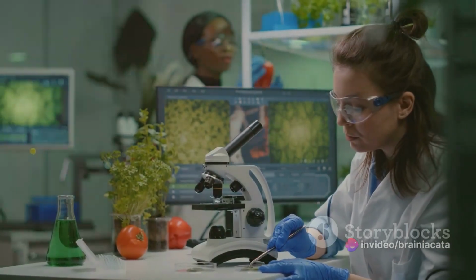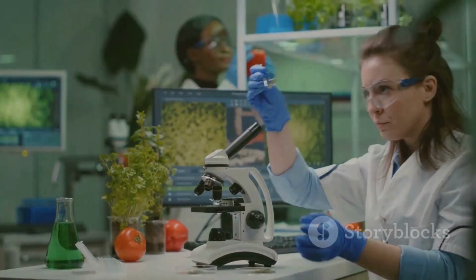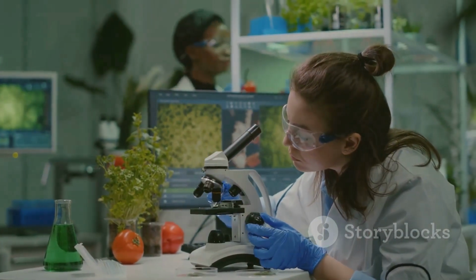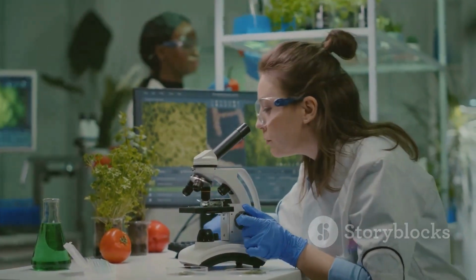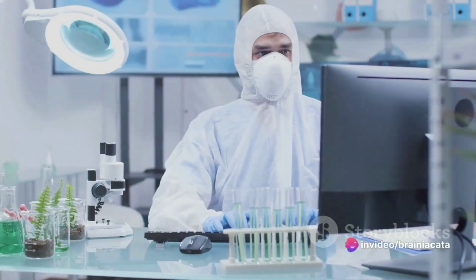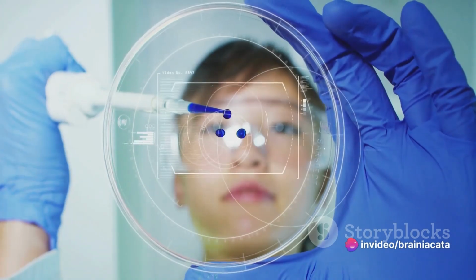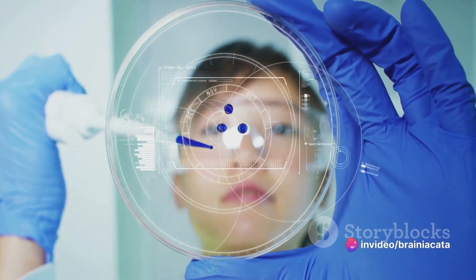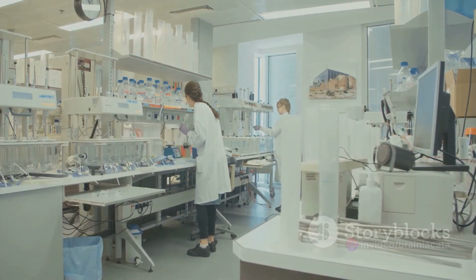Imagine for a moment a tiny organism built from scratch in a lab, its DNA written out by scientists with a very specific goal in mind. This is the reality of synthetic biology. It's a field that's constantly pushing boundaries, where the lines between what's natural and what's synthetic become blurred.